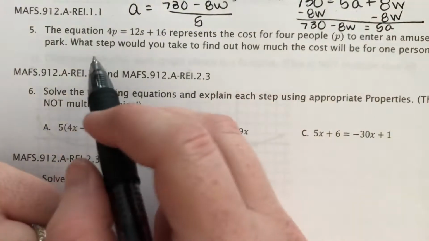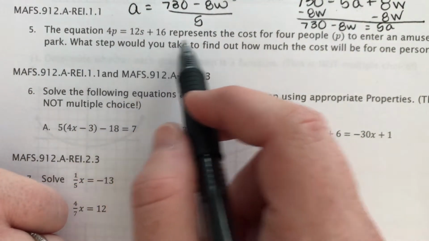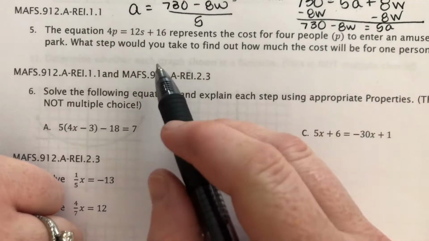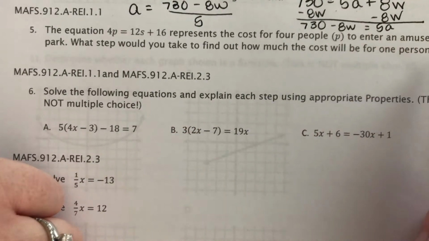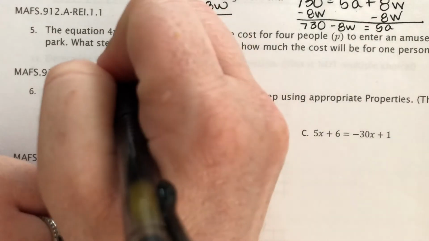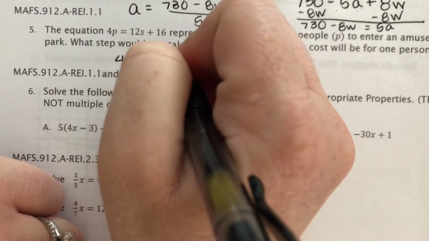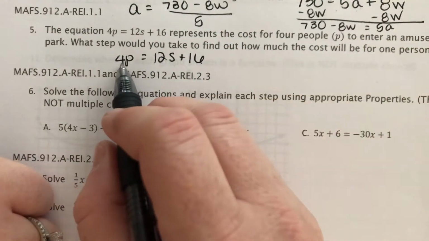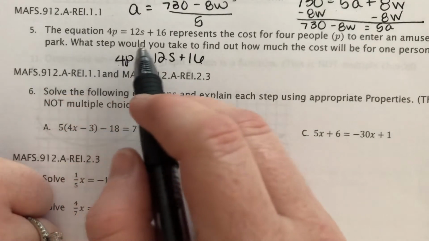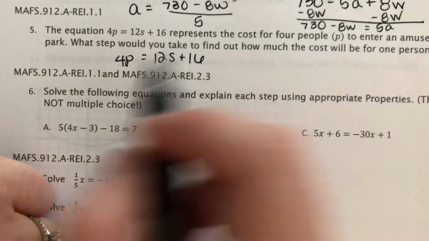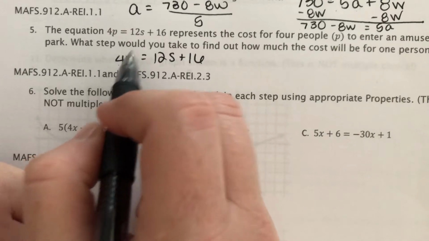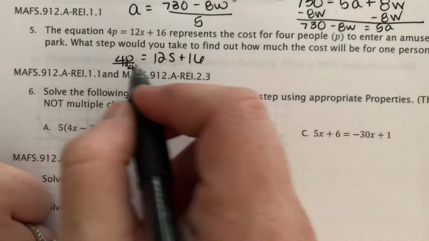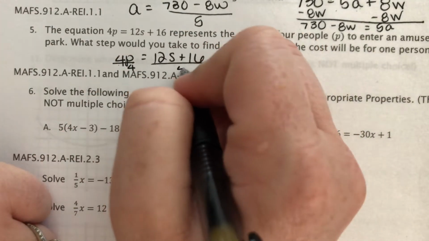Number 5, the equation 4P equals 12S plus 16 represents the cost for 4 people P to enter an amusement park. What step would you take to find out how much the cost will be for one person? All right, so we have 4P equals 12S plus 16. 4 people to enter the amusement park. Well, if we don't want P to be 4, if we just want it to be 1P, we would just need to divide by 4. And whatever I do on one side of my equal sign, I've got to do to the other side.